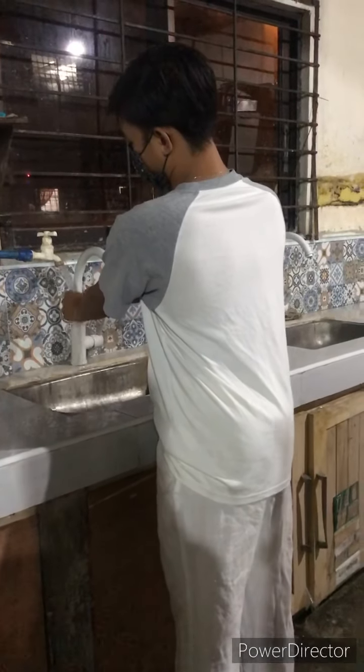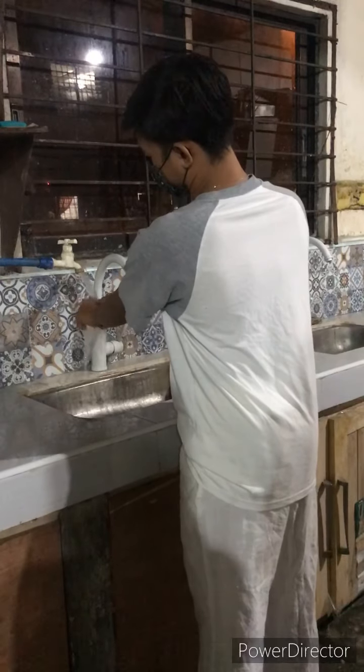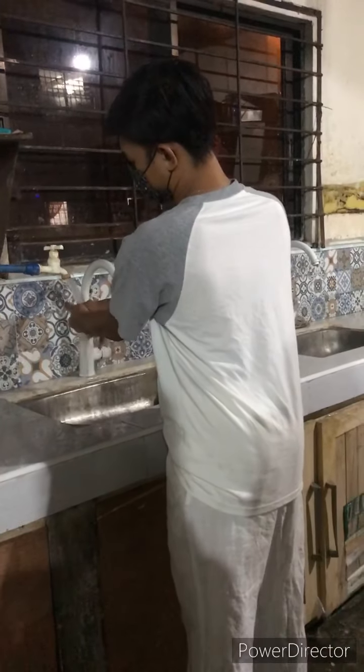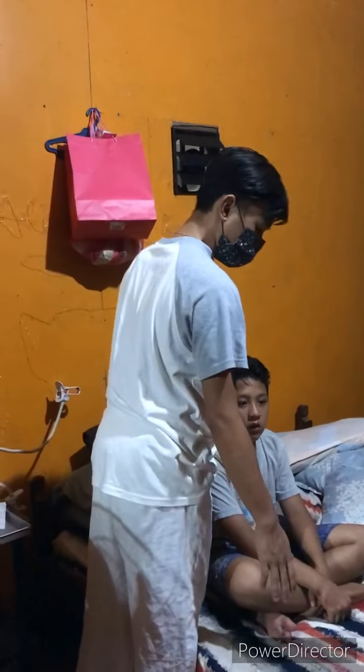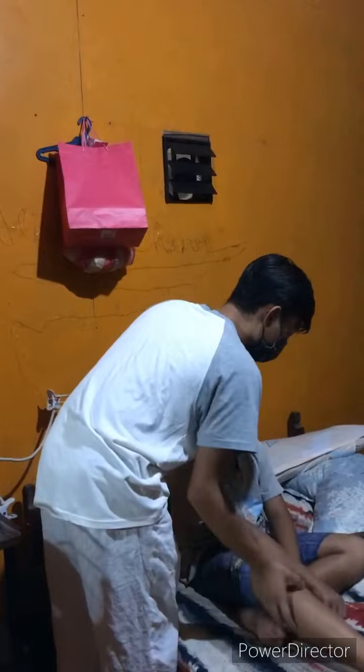Perform hand hygiene. Hand hygiene deters the spread of microorganisms. Assist the patient to a comfortable position. This ensures patient comfort, of course.